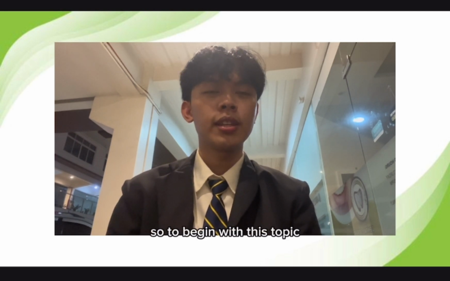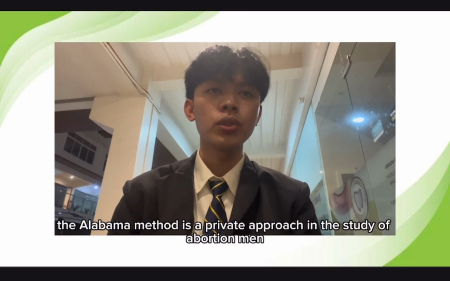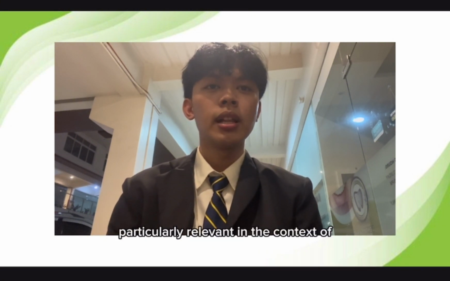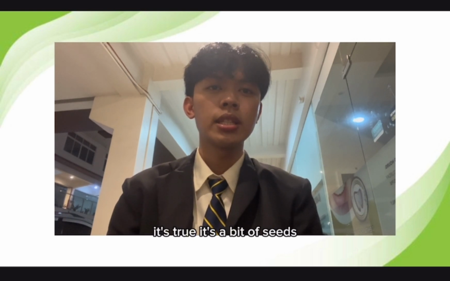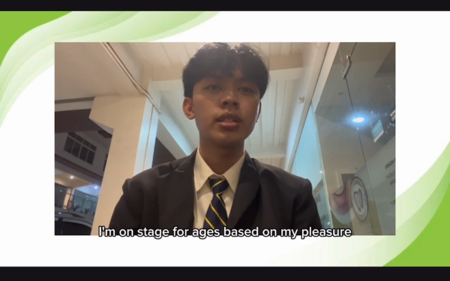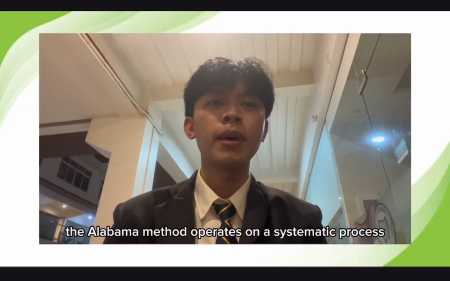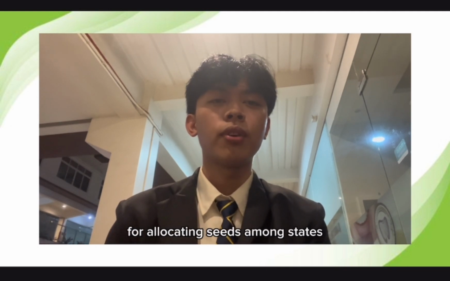Today we are going to talk about the Alabama method and paradox in apportionment. The Alabama method is a pivotal approach in the study of apportionment, particularly relevant in the context of distributing legislative seats among states or regions based on population. The Alabama method operates on a systematic process for allocating seats among states.